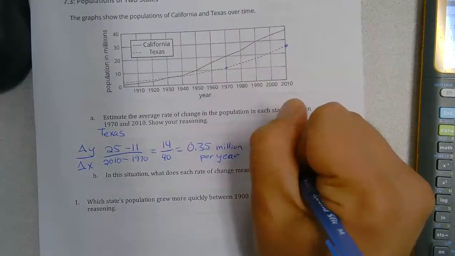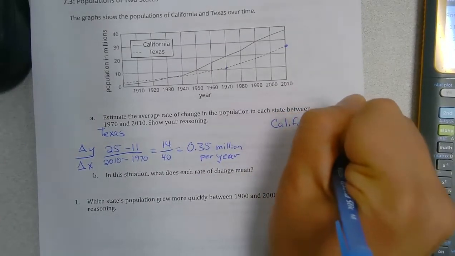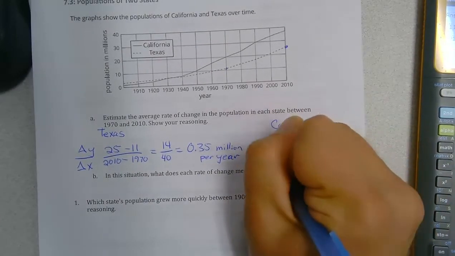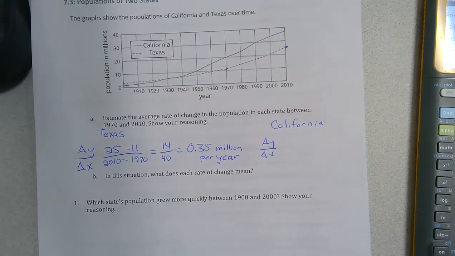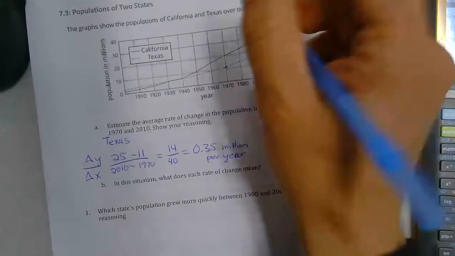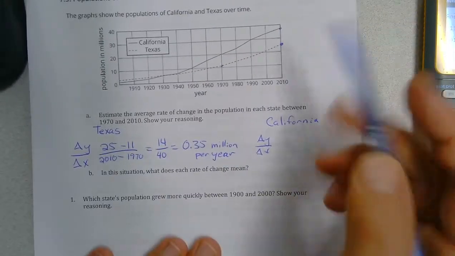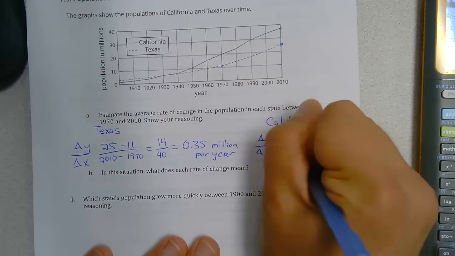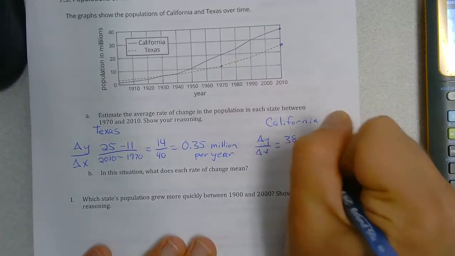So if we do the same thing for California, what we do is do change in Y over change in X. So the end, California seems to be about, I'm going to estimate that to be 38 million people. And then in 1970, it's at 20 million people.